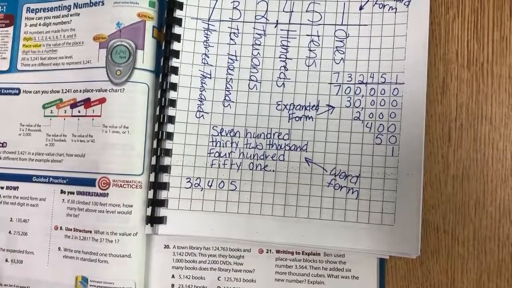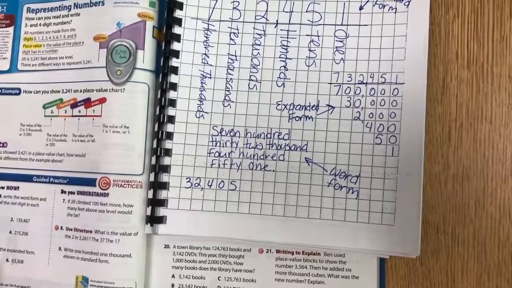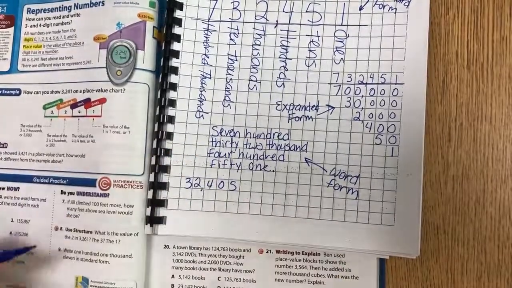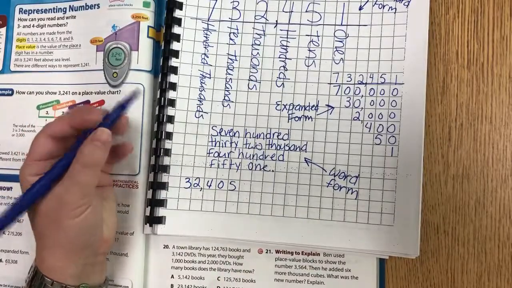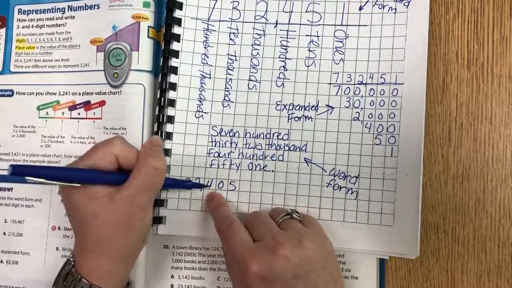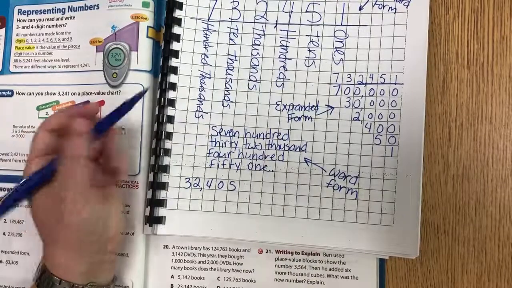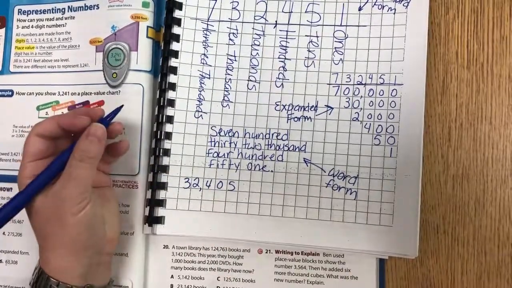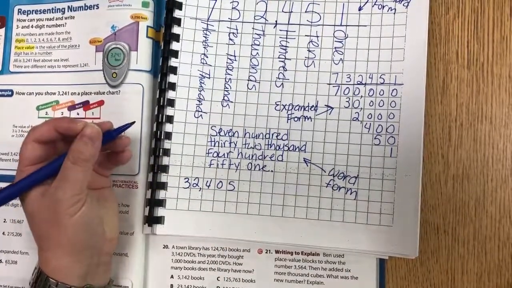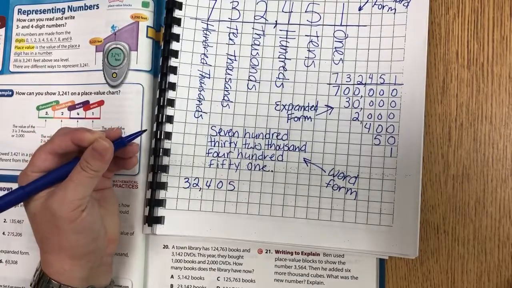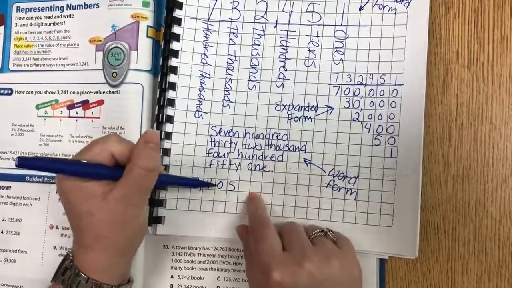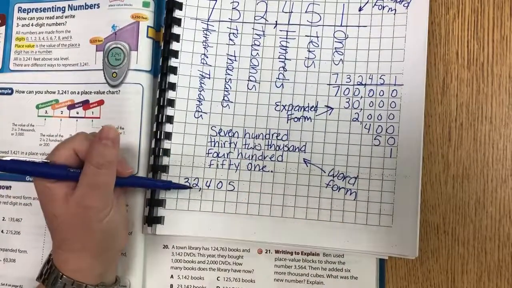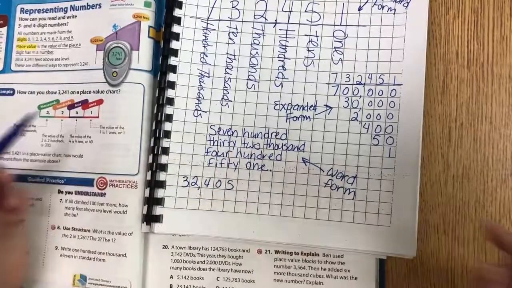$32,405. Sometimes we skip over the 0 and we just say 450. Or sometimes we say 40 and 5. When there's a 0 in there, sometimes there are little mistakes that can be made, and I've seen it happen. So just make sure that when you're writing it out, read it out loud to yourself first. Just say it, because what you say is exactly what is written.